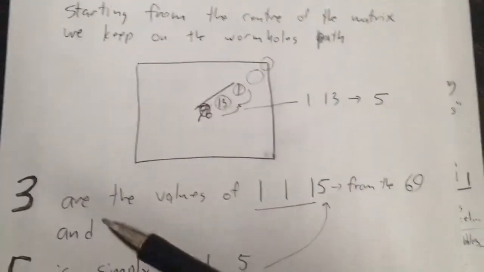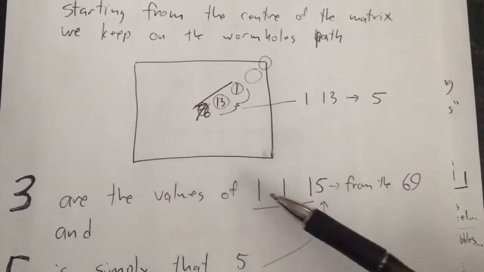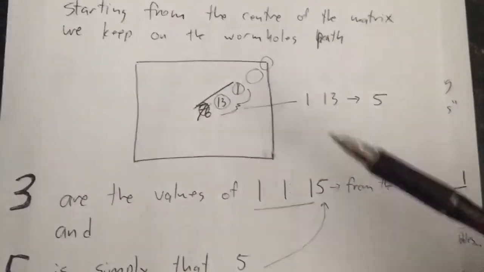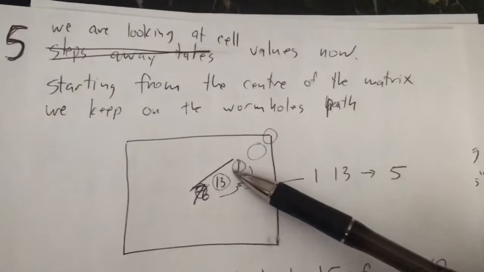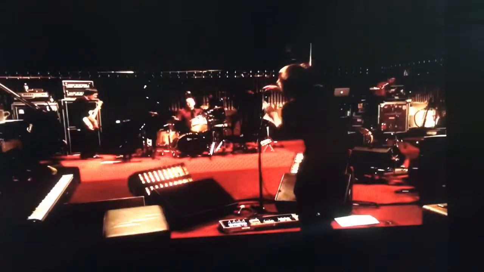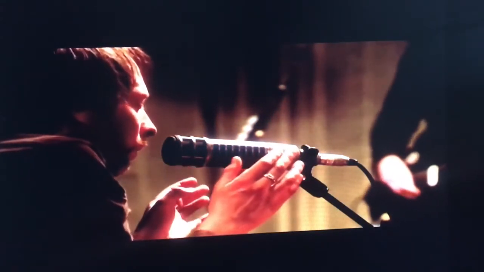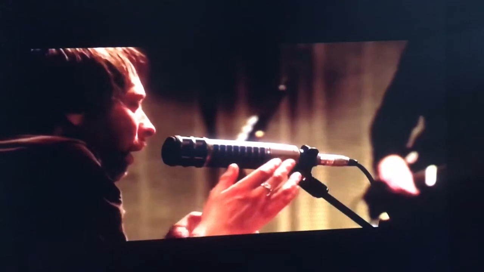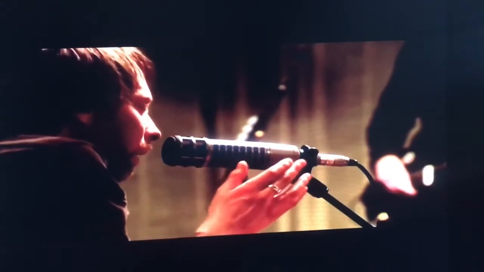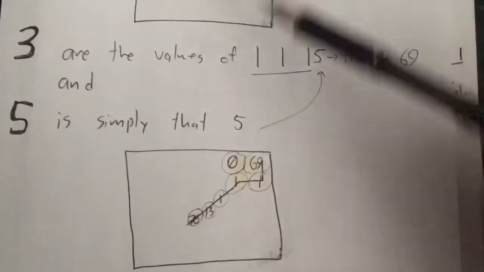Simple as that. 3 are the values of 1, 1, 15 from the 69. So we're going to be starting here, and we're going to be going into the 2 by 2, okay? We're going into the 2 by 2.